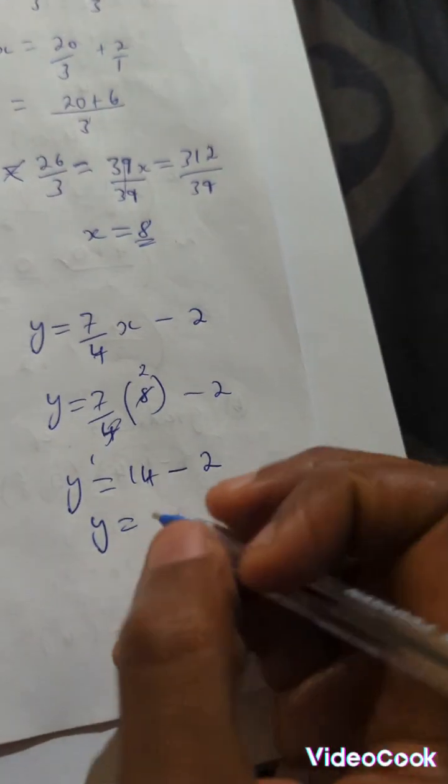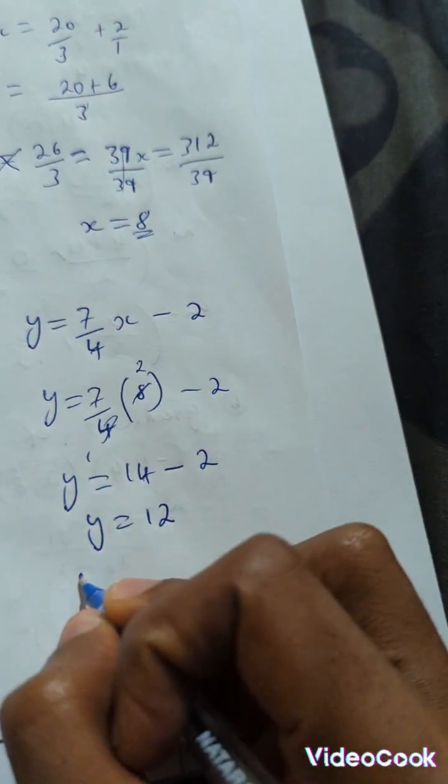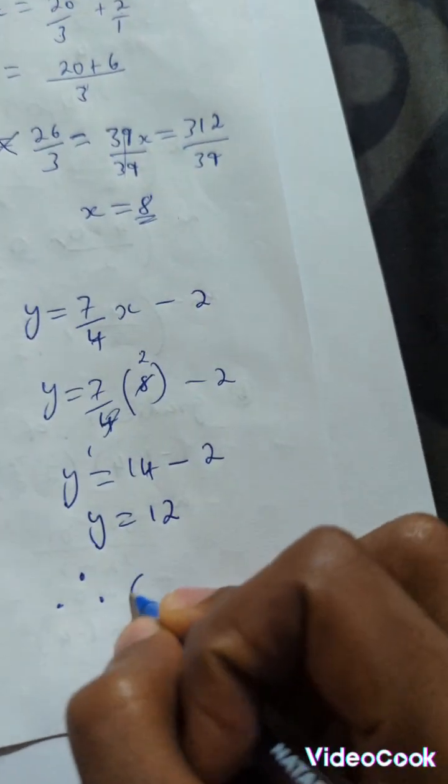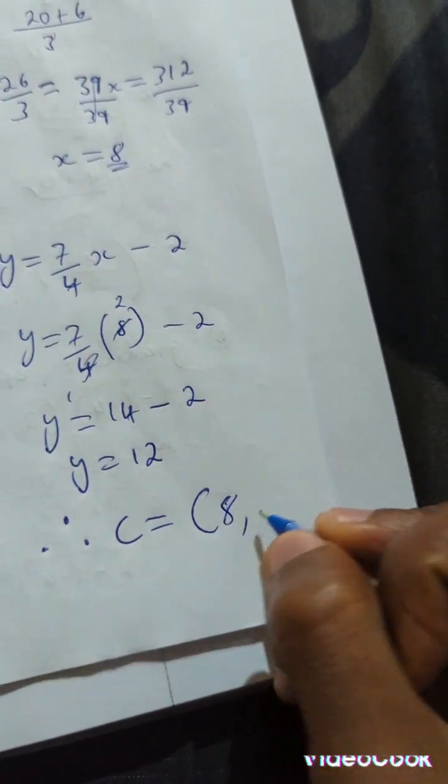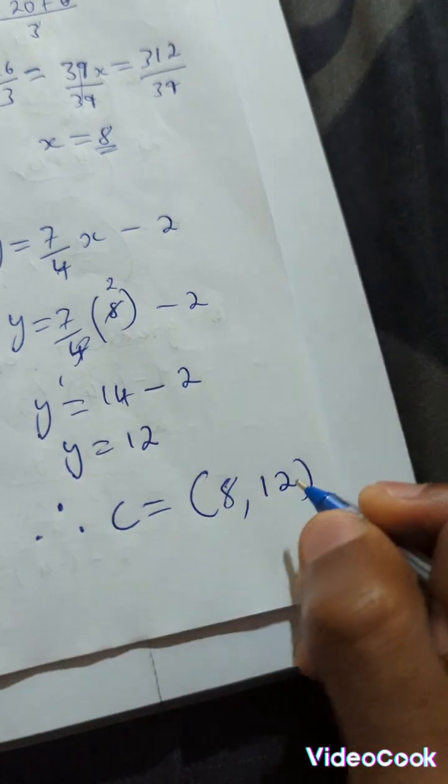So therefore the coordinates of C are x is 8, then y is 12.